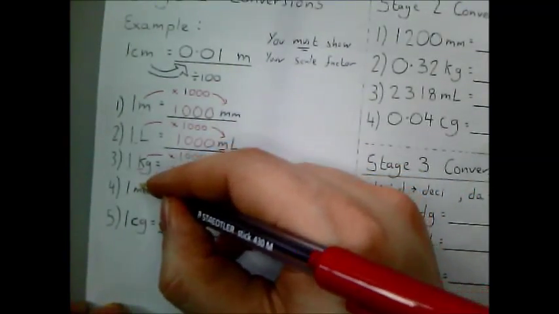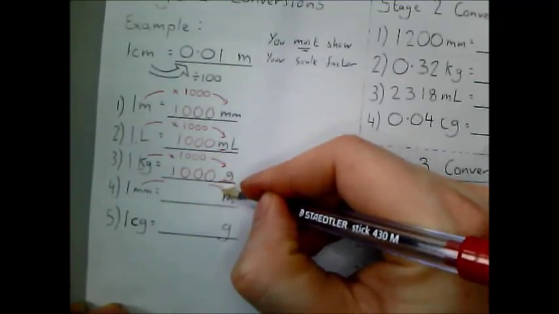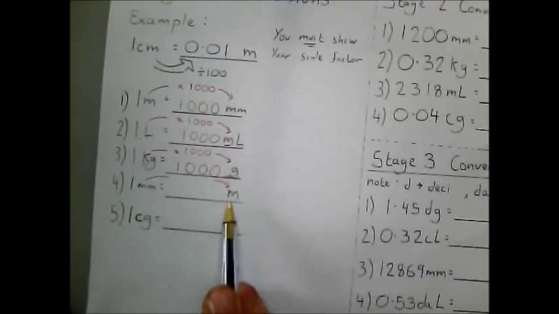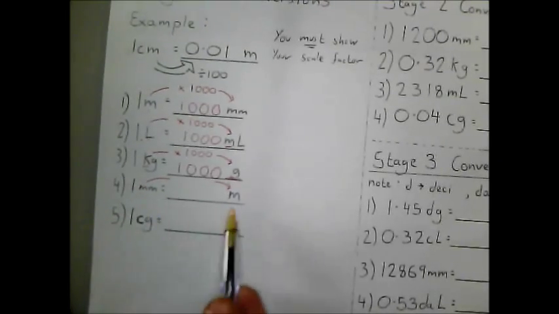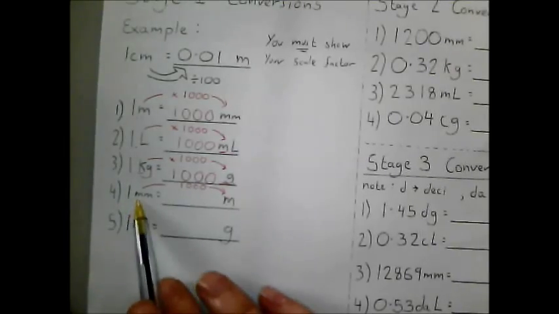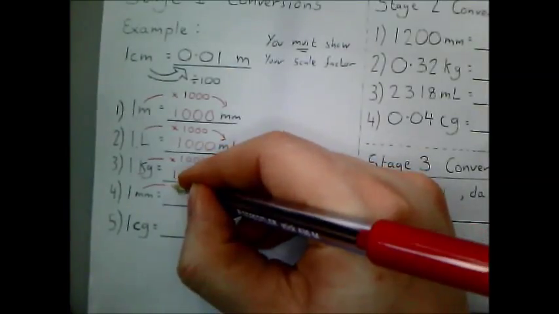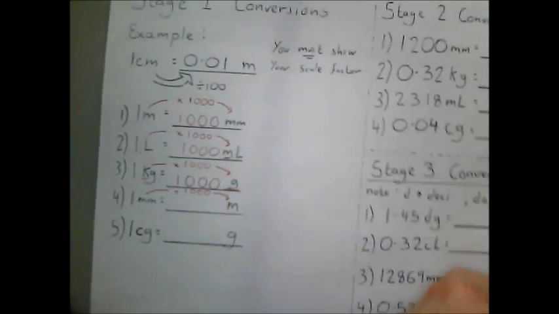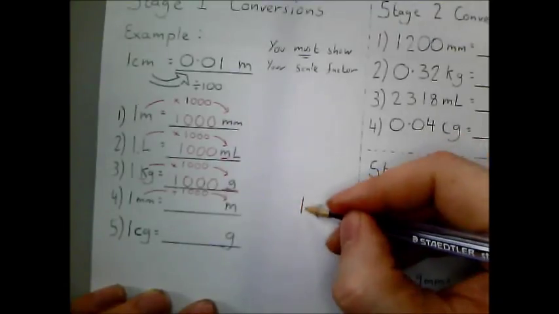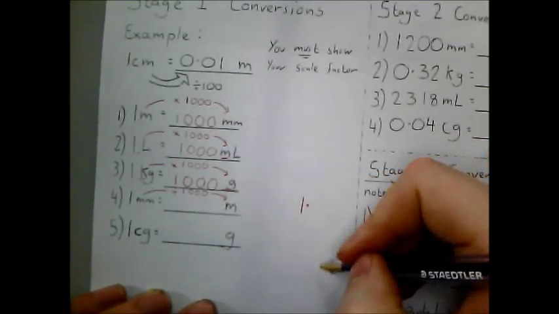Okay, these ones are not quite so obvious, but practically the same thing. So here I'm going from millimeter to meter. So milli I know means 1,000, there's no prefix here, so my scale factor is going to be 1,000. Now the question here is whether I multiply or divide. Now if I've got a small unit, then it's obviously going to be a fraction of a larger unit. So I'm going to want to divide by 1,000. Okay, and on the side here I'm going to put my 1.